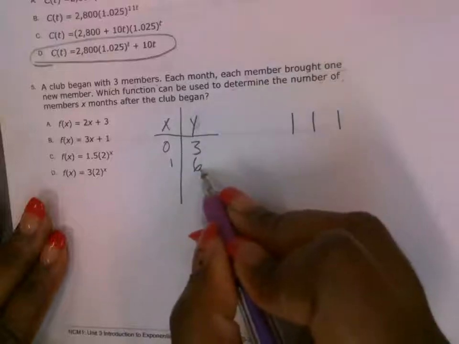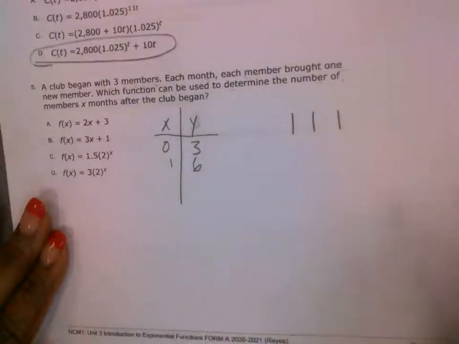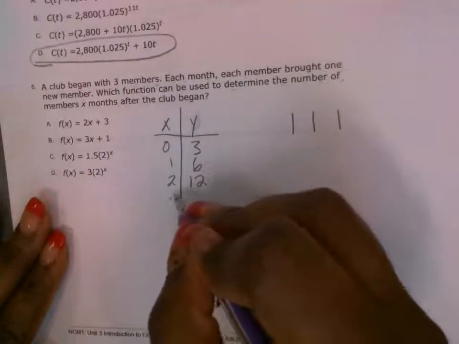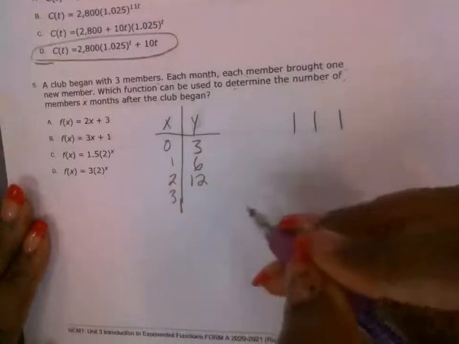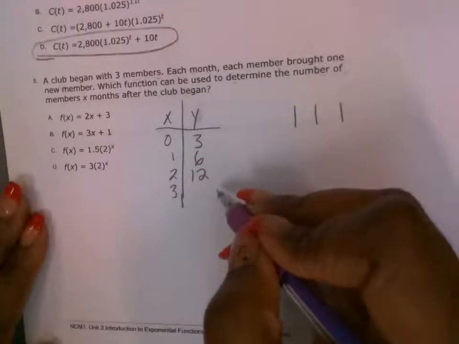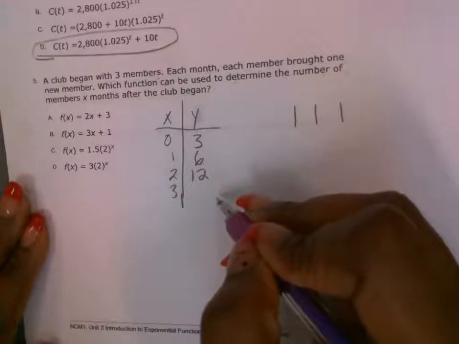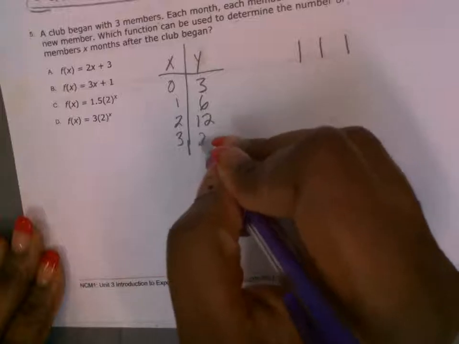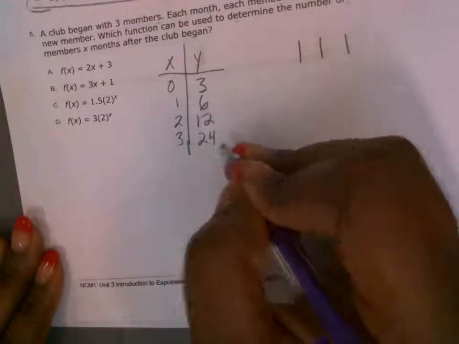And then each of these people bring one person. How many is that? 12. And then each of these people bring one person. How many people is that? 24.